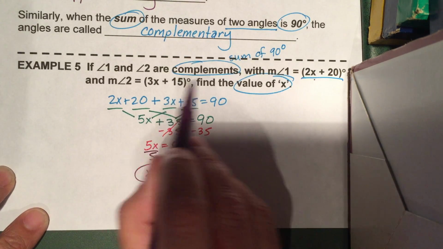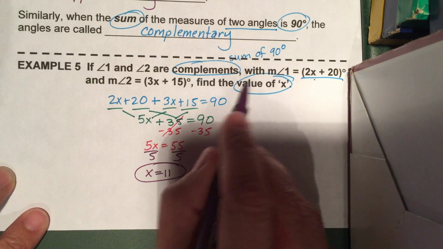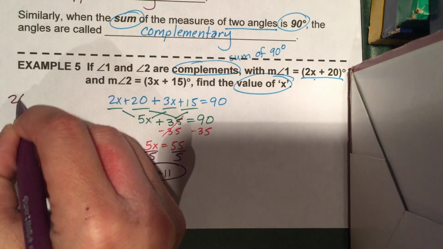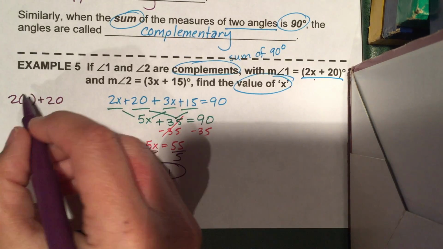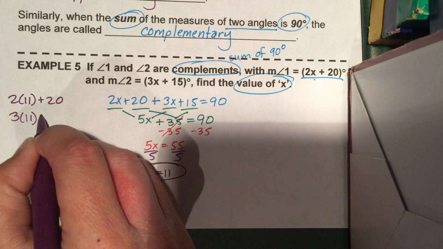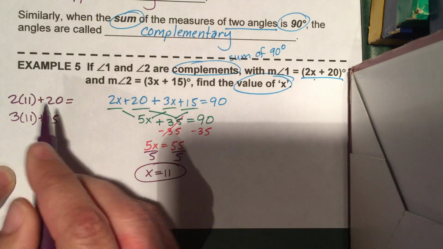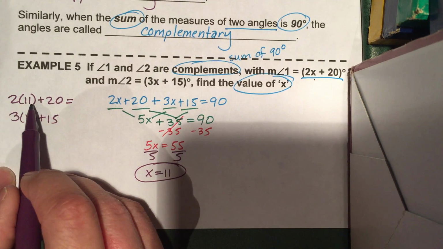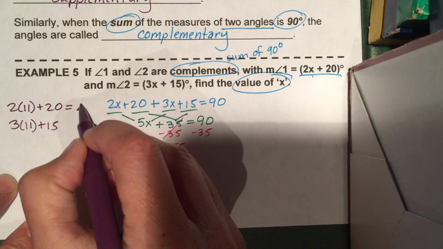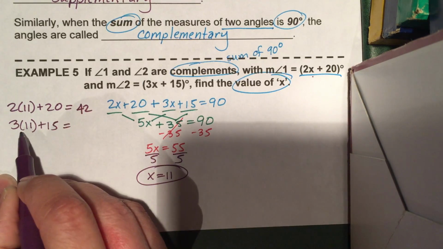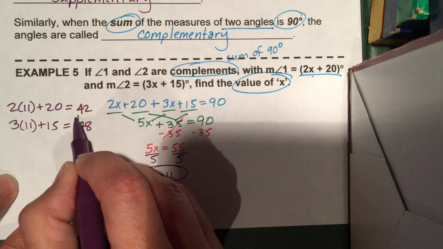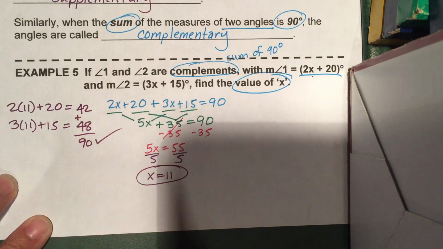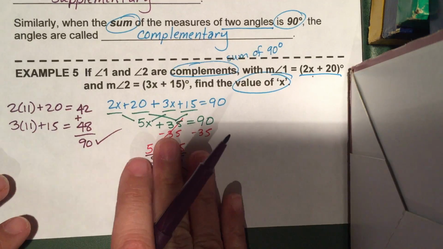If you want to check your answer, let's take the 11 and plug it into the two angles and see if they add up to 90. So I have 2x plus 20, that would be 2 times 11 plus 20. And I have 3x plus 15, that would be 3 times 11 plus 15. Let's see what we get. 2 times 11 is 22, plus 20 is 42 degrees. 3 times 11 is 33, plus 15 is 48 degrees. Indeed, if you add these together, you get 90. So you know I've done it correctly.